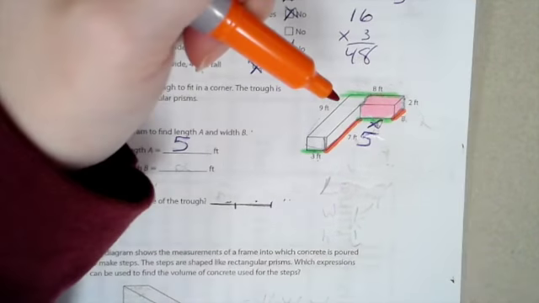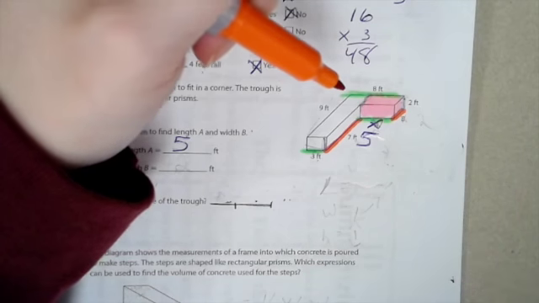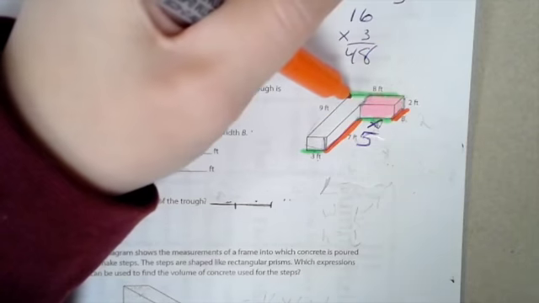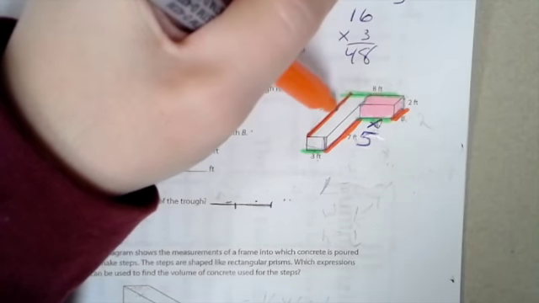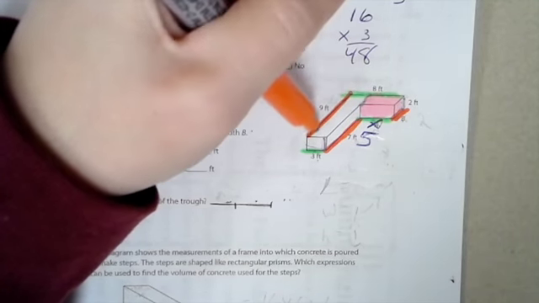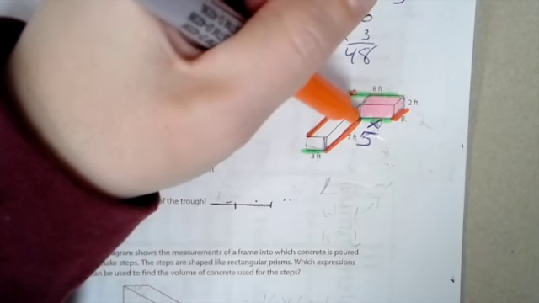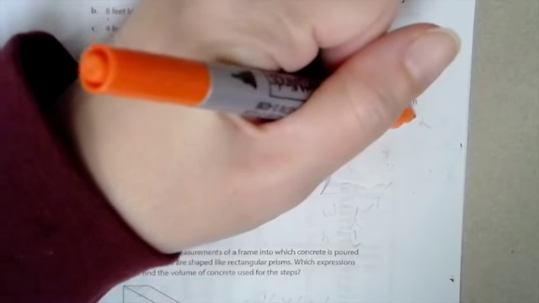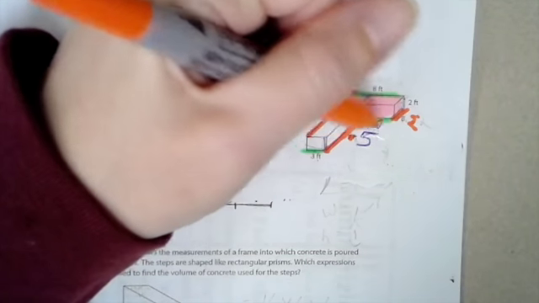Now B is a width. So to find the width, we have B, we have this width that is 7, and we have this width that is 9. The whole width is 9, from here to here is 7, so 9 minus 7 is 2. 2 and 7 go together to give you the whole width of 9.